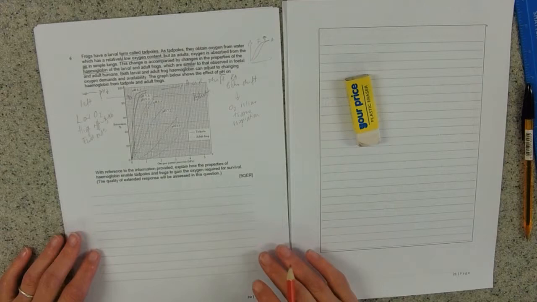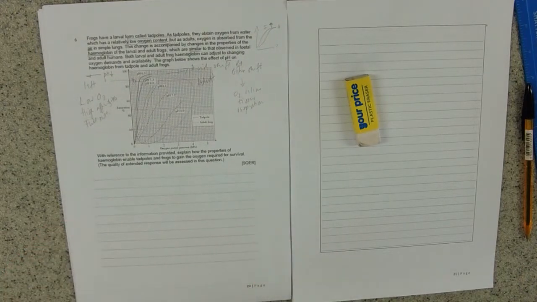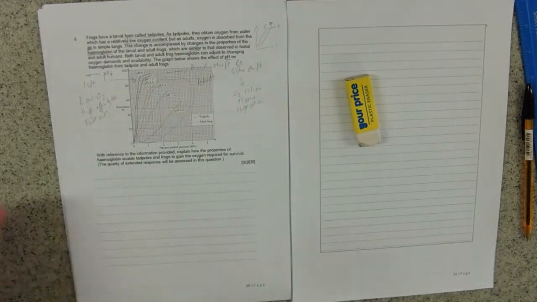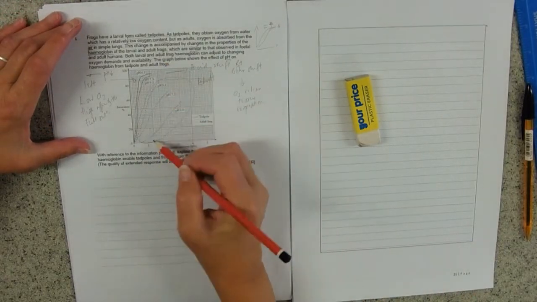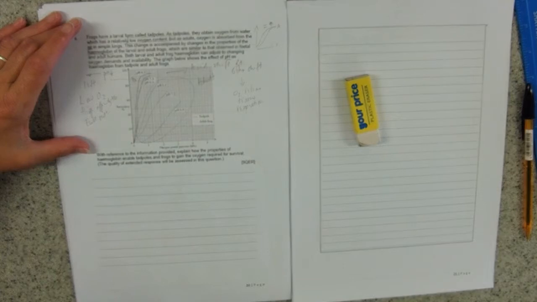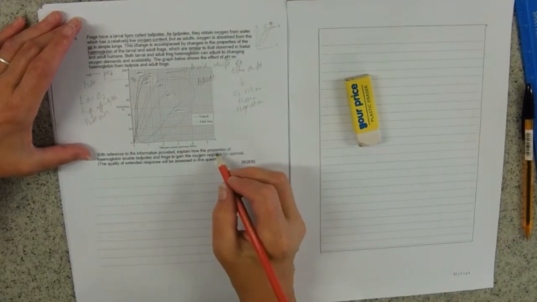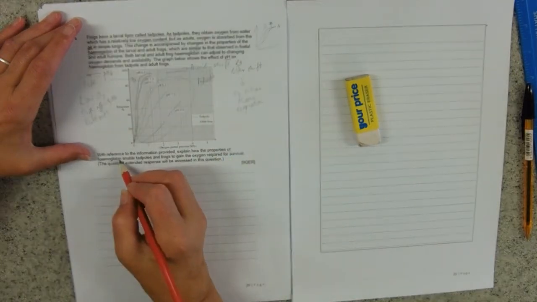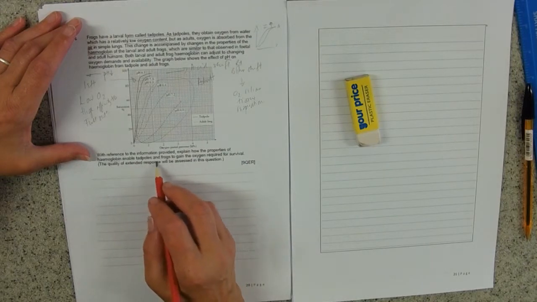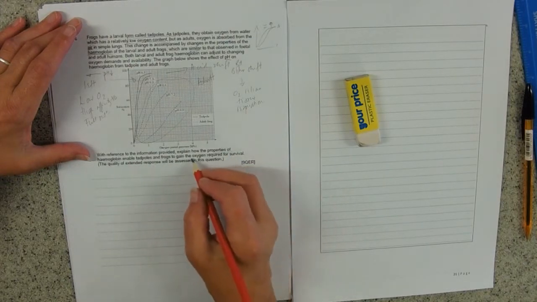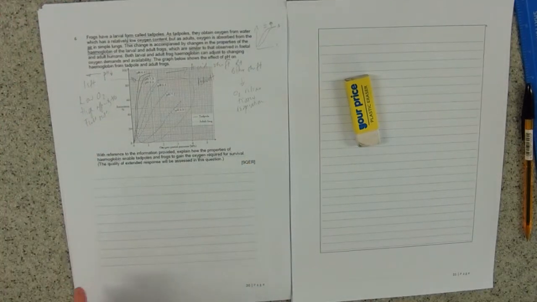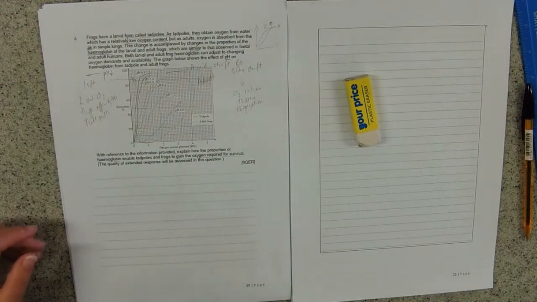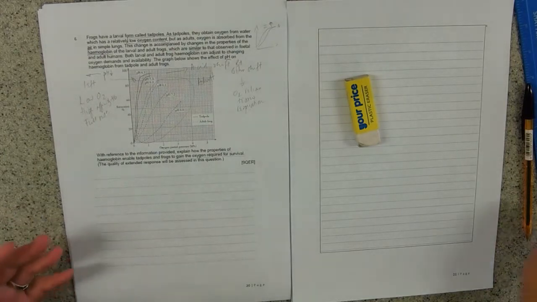So, you should be thinking, what do I think they're going to ask? So it says, with reference to the information provided, so that's this and this, explain how the properties of haemoglobin, we're going to talk about those curves, enable tadpoles and frogs to gain the oxygen required for survival. So realistically, I'm going to sort of split it up into 3 areas.